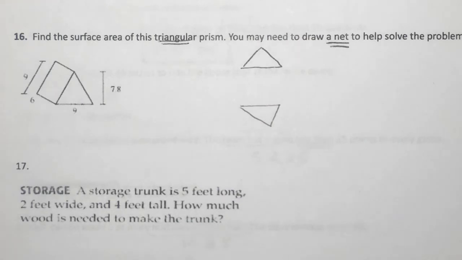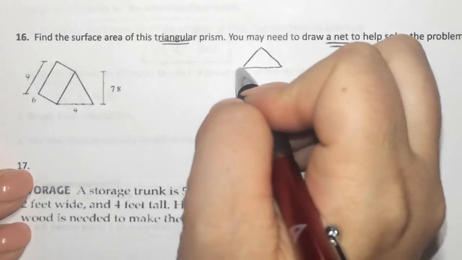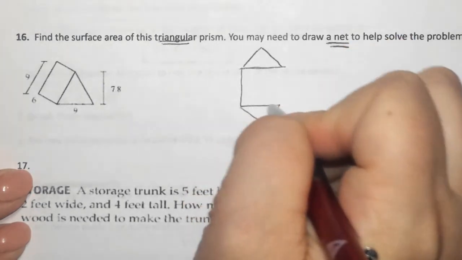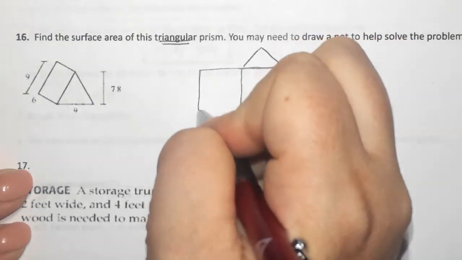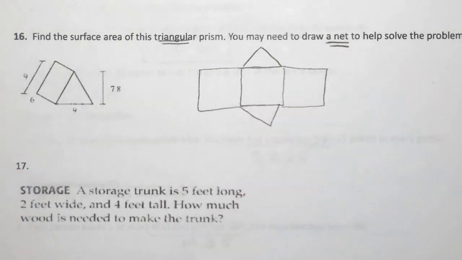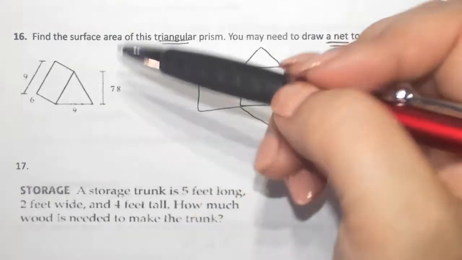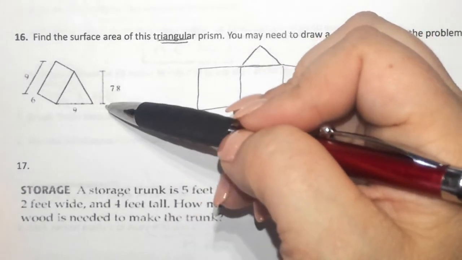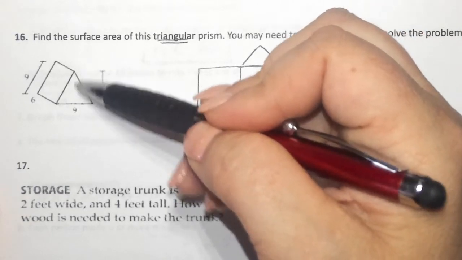How many sides does a triangle have? 3. So that means I'm going to have 3 rectangles that wrap around it. 1, 2, 3. Is that the most beautiful drawing you've ever seen? No, but will it help me get the job done? Yes.